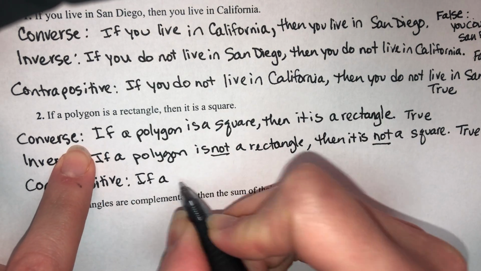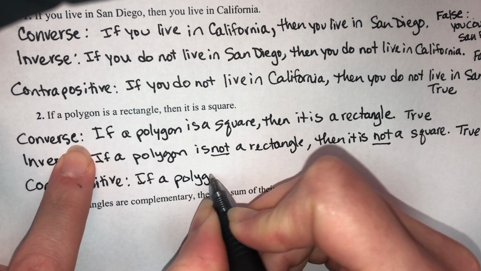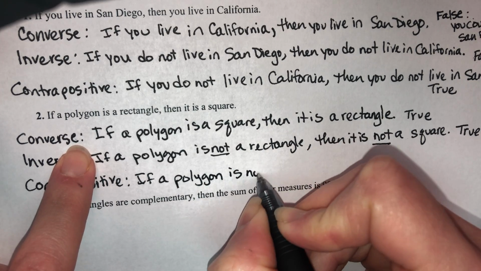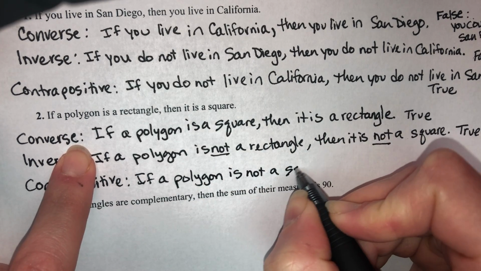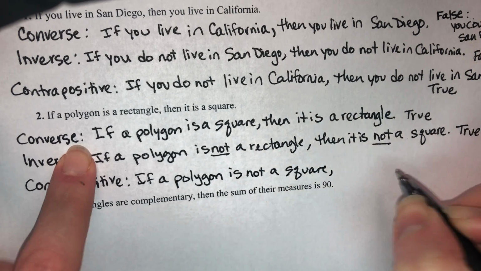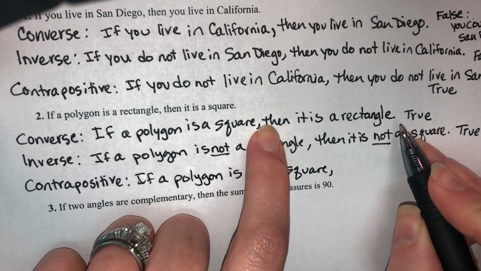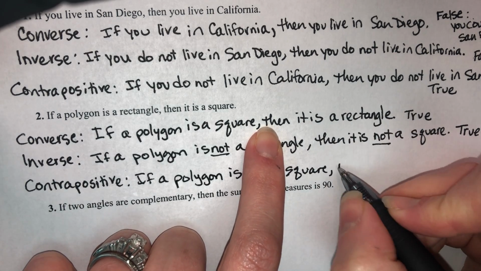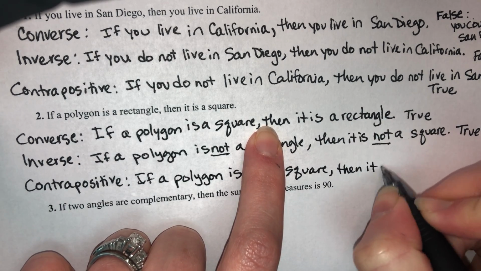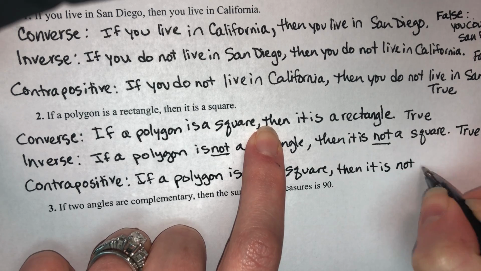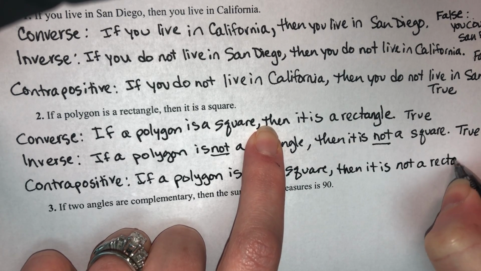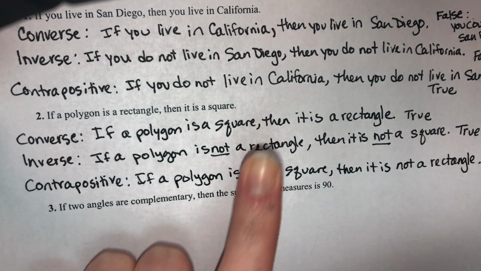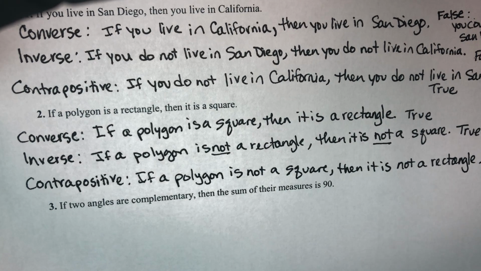If a polygon is not a square, then it is not a rectangle.